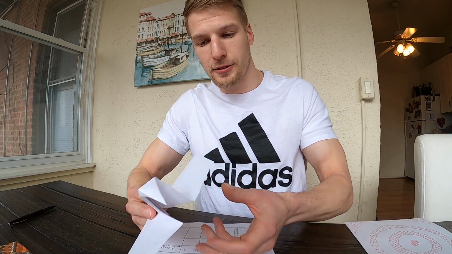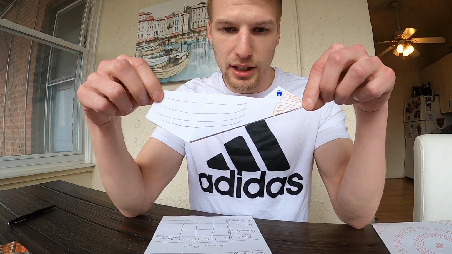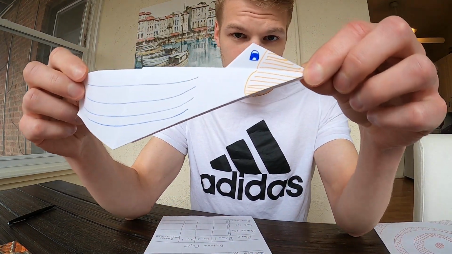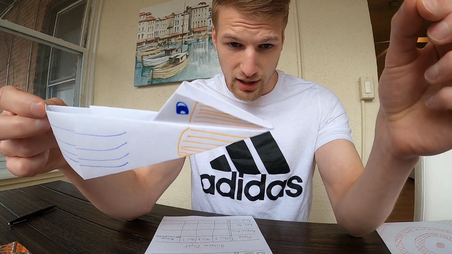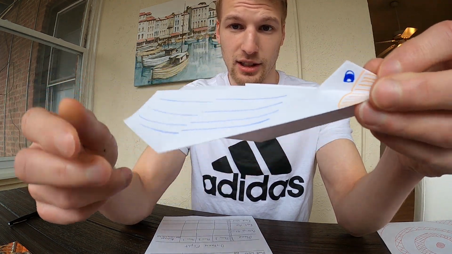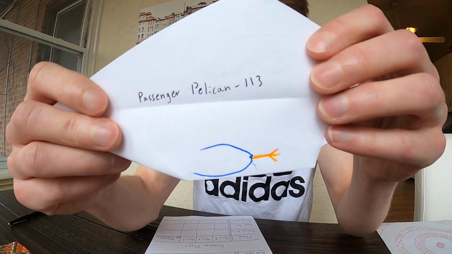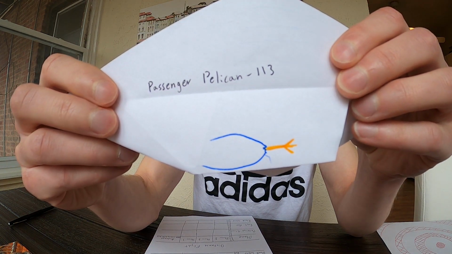for each different category. What I did was I created 3 different planes and I also decorated them. Feel free to decorate them as well. I also named them just to have them for my little graph, my chart. The first plane I made, I called the passenger pelican. If you can see it, I drew a little beak on it, eyes, little wings. I named it under the wing over here. It's even got a little chicken leg or bird leg.